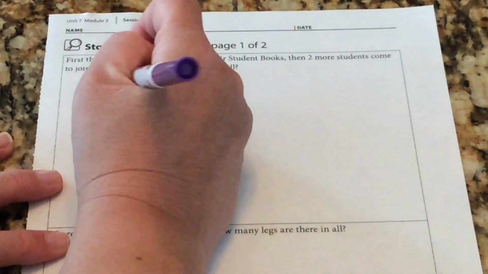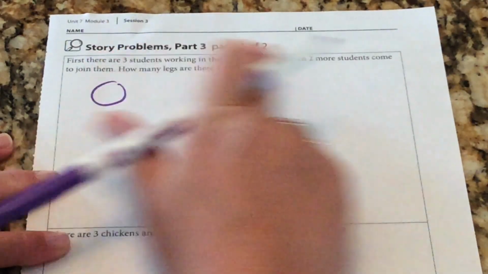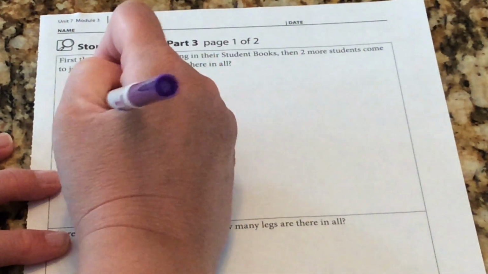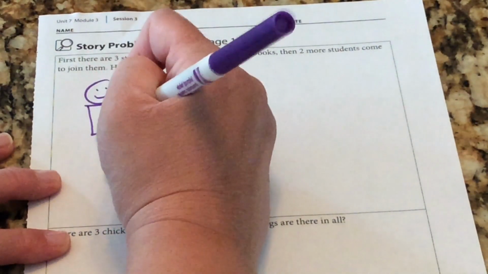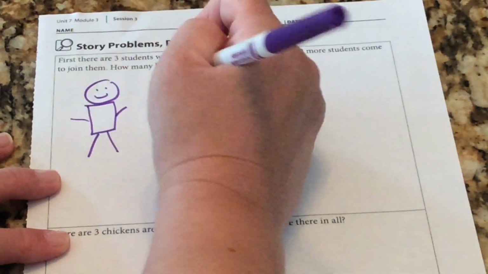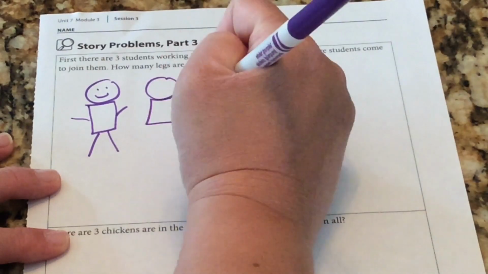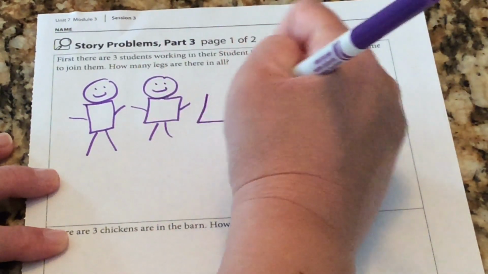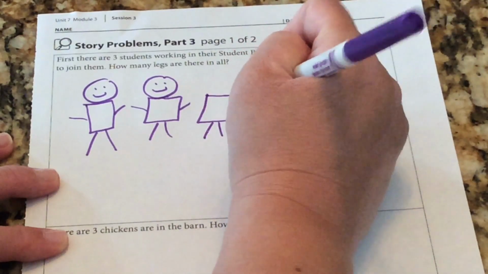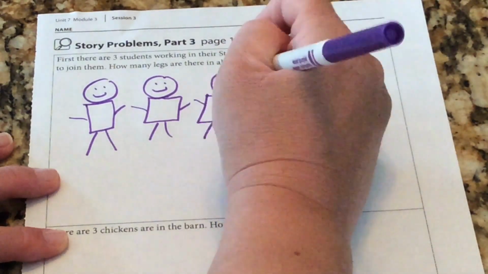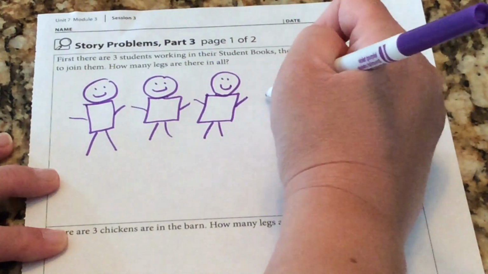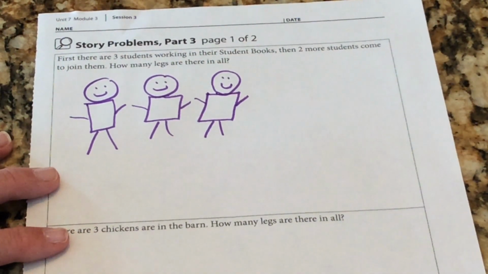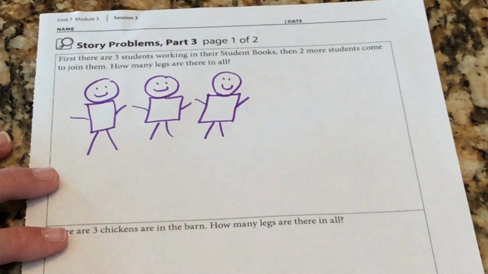So I'm going to do quick pictures to get this out here. It says there were 3 kids and then 2 more kids. So what is 3 plus 2? Here I'll draw my 1, 2. Remember, when you're doing math with a picture, detail is not needed. You want to draw nice enough to know what you're representing, but not so good that you worry more about your picture drawing than your math numbers.